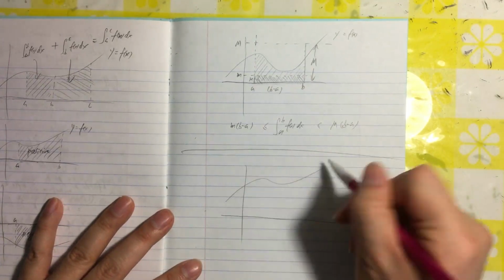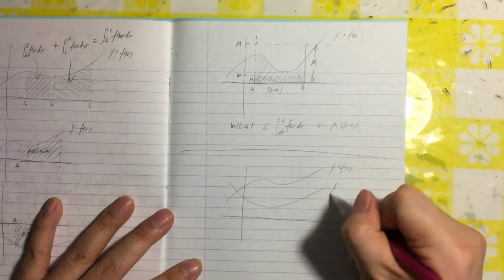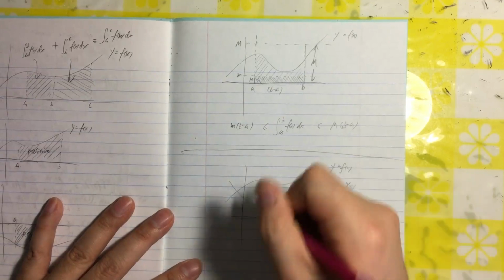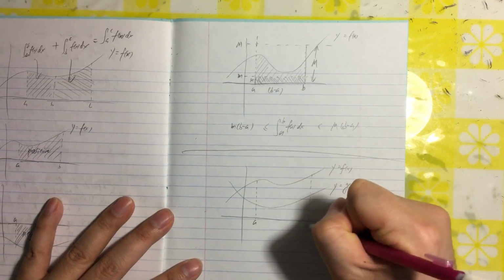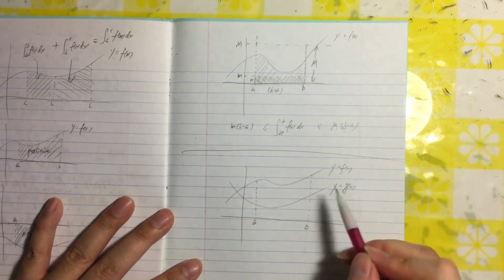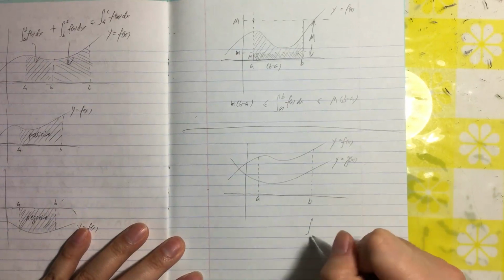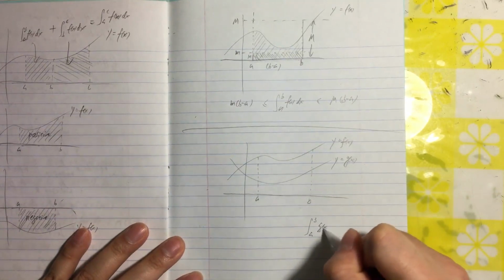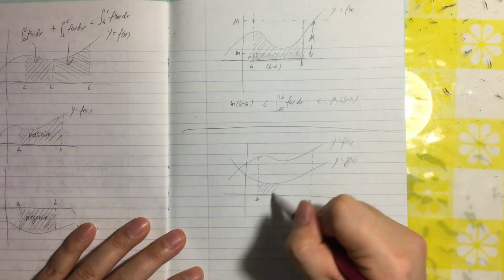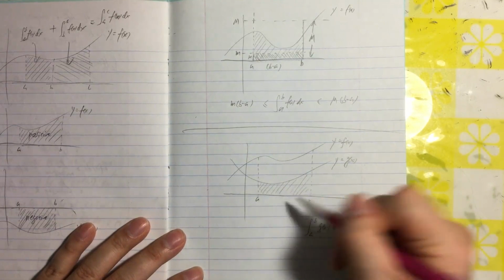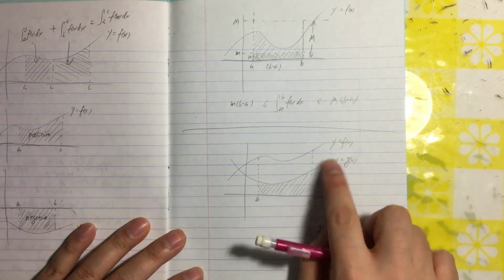Suppose function f is greater than function g on the interval from a to b. If function f is greater than function g, it means function f is above function g. Then the integral from a to b of g of x dx represents the area under the curve g of x from a to b.